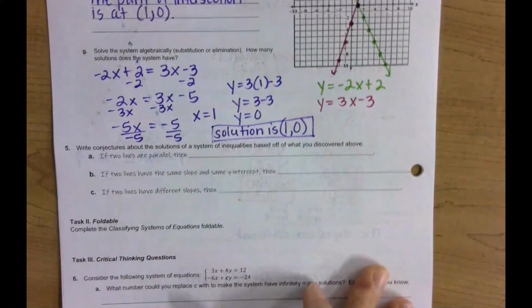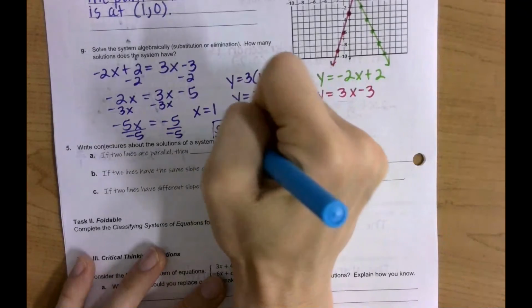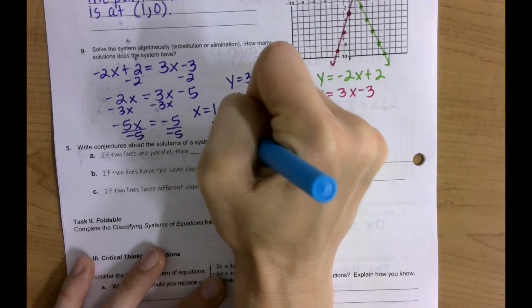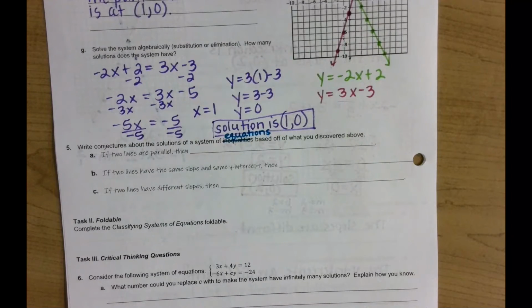All right, 5, let's write a conjecture together. Write the conjecture about the solutions of the system based off what you've discovered above. This should say system of equations. We have been doing equations, not inequalities, and the system of inequalities will be in lesson 18.